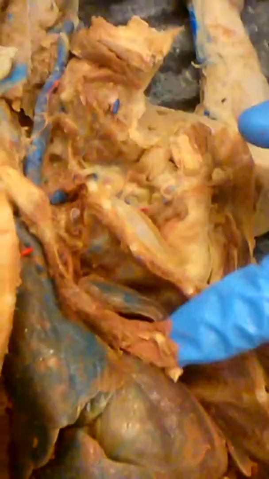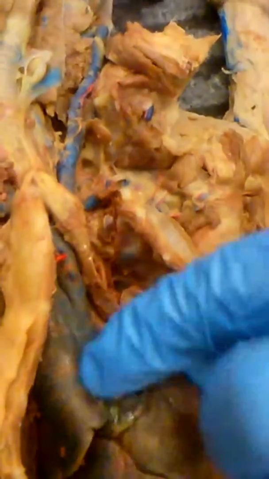If anything is on the heart or relatively close right here, it's going to be the thymus. And the pancreas is right here, like this little membrane. If it's on the mesentery, it's going to be the pancreas.